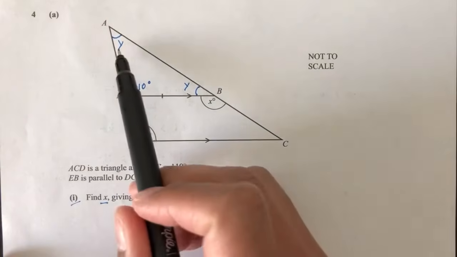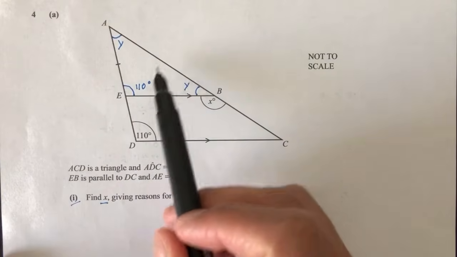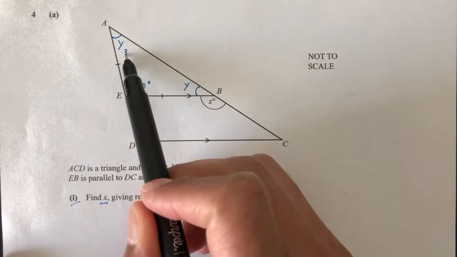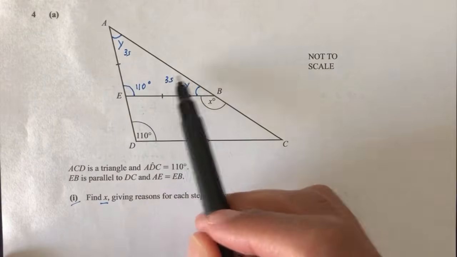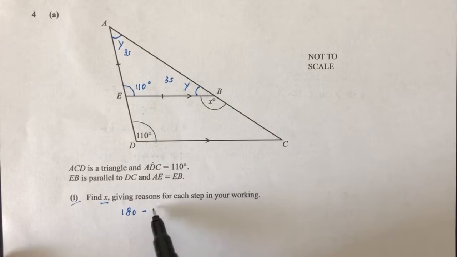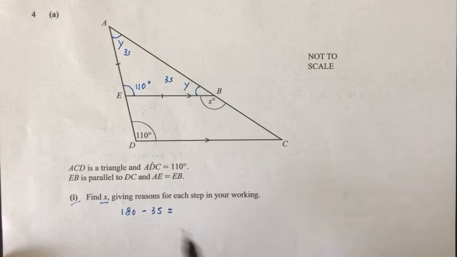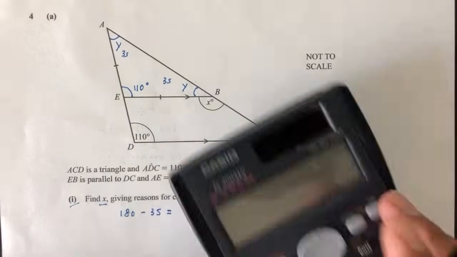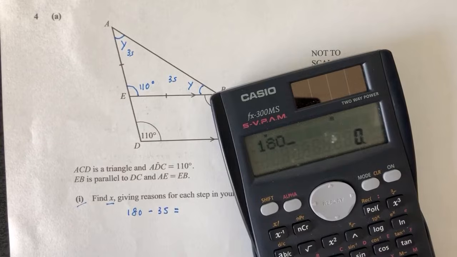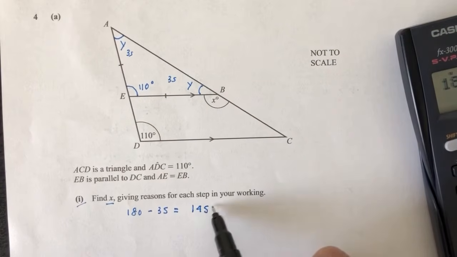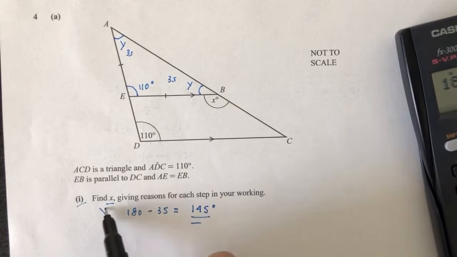So thus these two will be what? 180 minus 110, that will be 70. So these two will be 35 and 35, which means angle X will be 180 minus 35. That will be what? Let's use our calculator just to be sure. So 180 minus 35, that will be 145. Angle X will be 145.